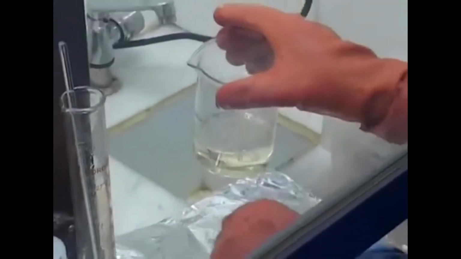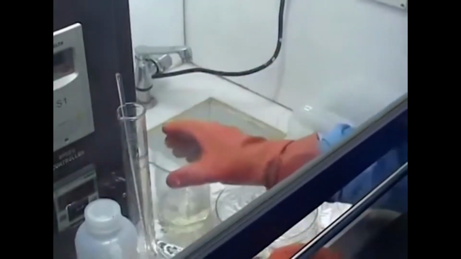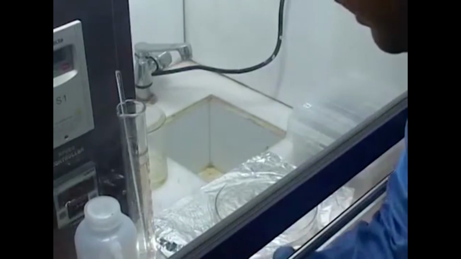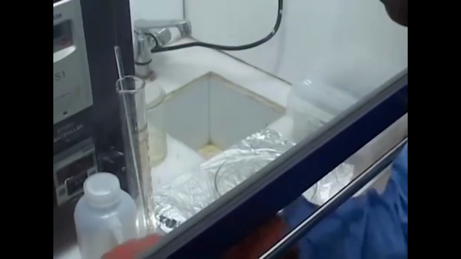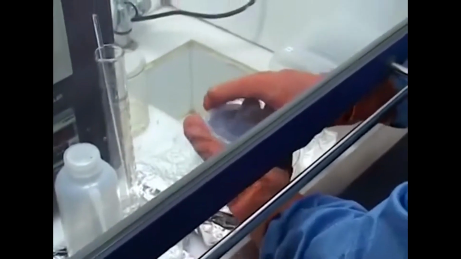And so what we now do is take this Piranha, what we have prepared, and pour it over our silicon wafer, which we will be keeping in this particular Petri dish separately. Okay, so what we do is take our silicon wafer, open this and clean.